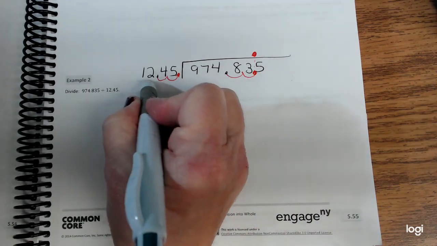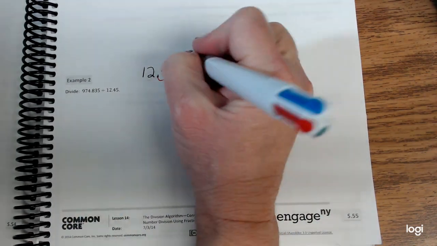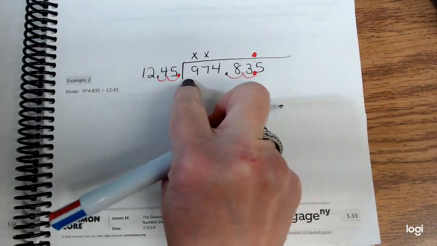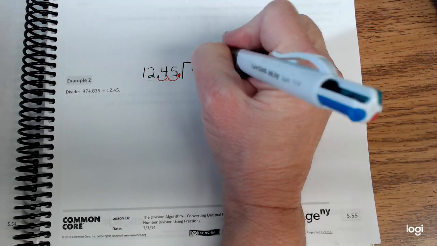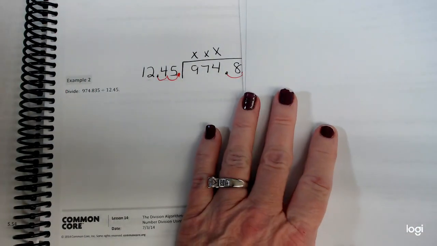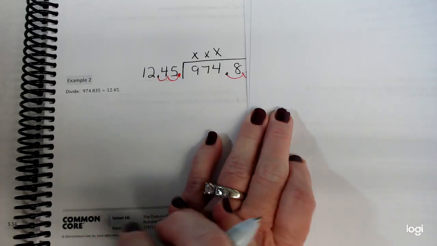Oh, look at this, 1,245. I know it doesn't go into 9. I know it can't go into 97. And I know it can't go into 974. So if you look carefully, and I'm going to kind of cover up my page here a little bit, I have to take 1,245 and put it into the number 9,748.